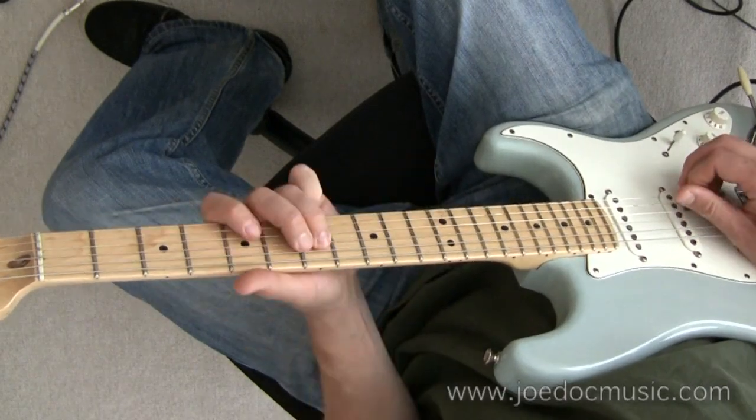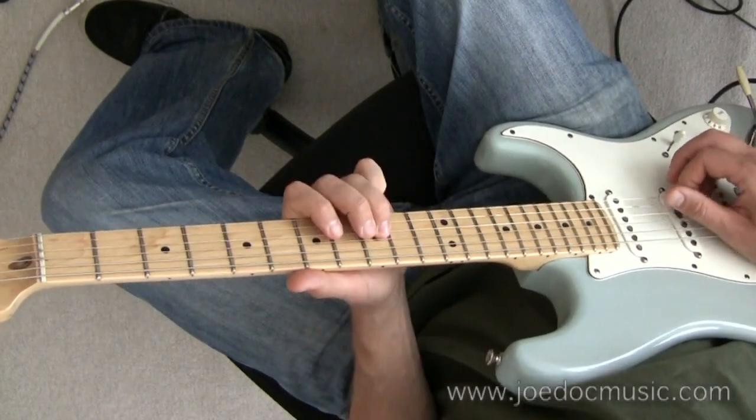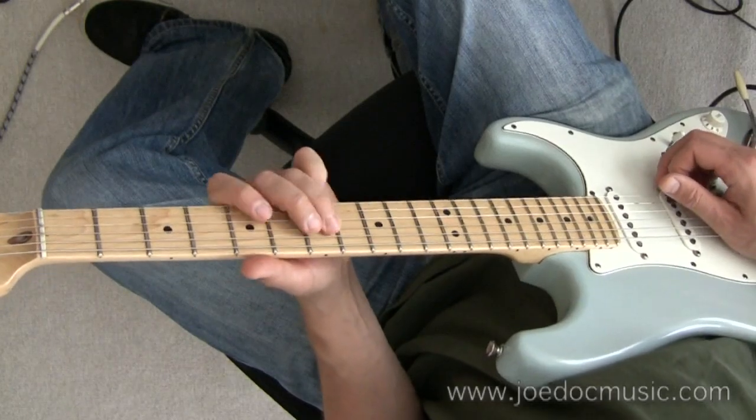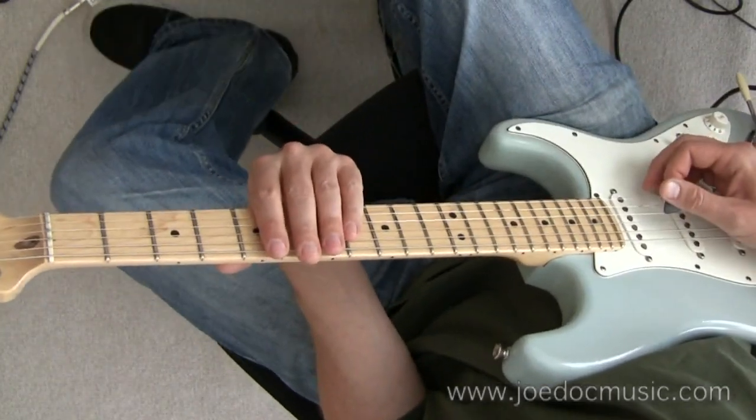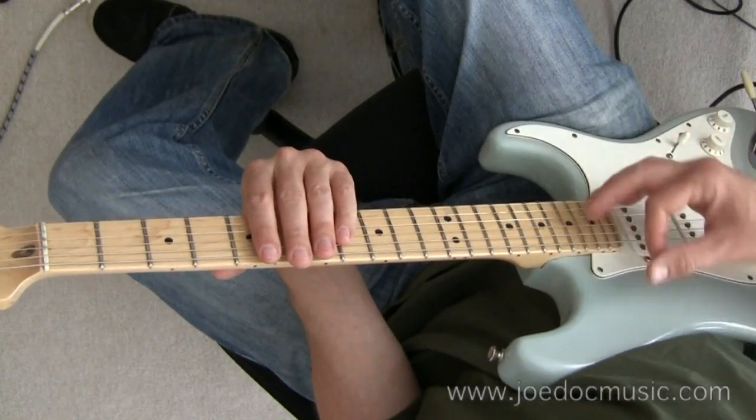Pardon a little mistake there. Okay, you can articulate the melody however you want. Let's just lay it down here. I'll use that sampling pedal to get that rhythm going. 1, 2, 3, 4.